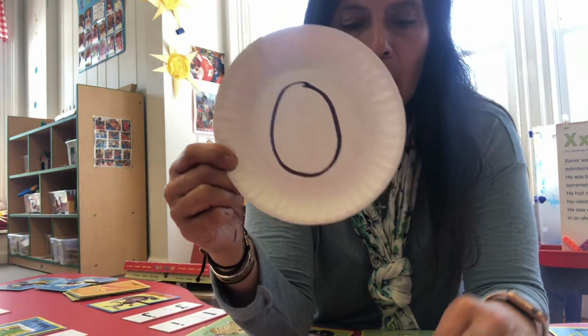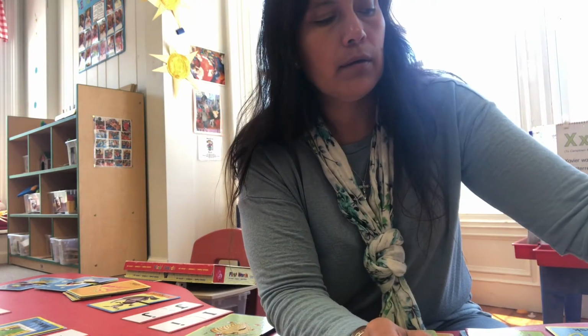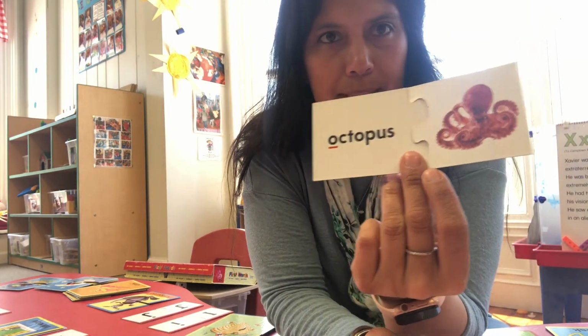Our next letter is the letter O, uppercase O, lowercase o, what begins with O? We have an octopus, begins with the letter O.